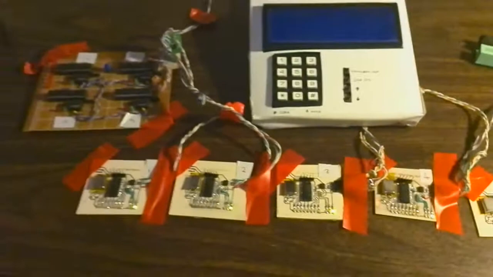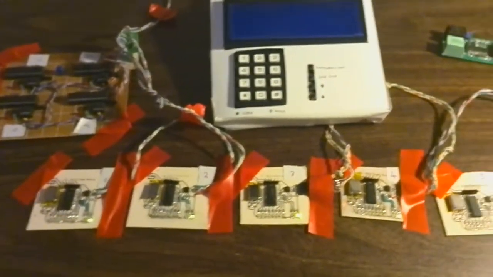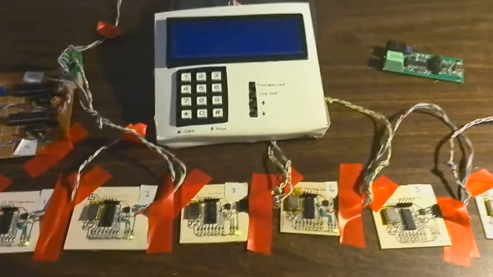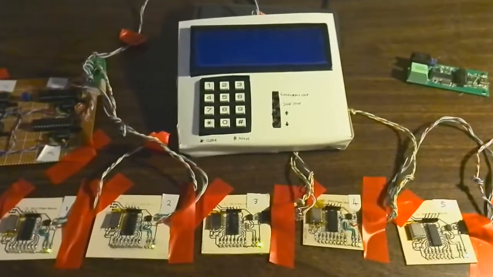In this case, with that version of the software running, this would be an 80 channel load bank for one single unit in its eyes. Okay, that's it for now.